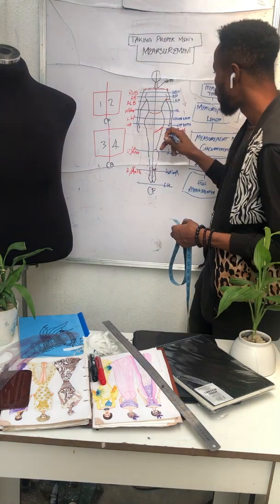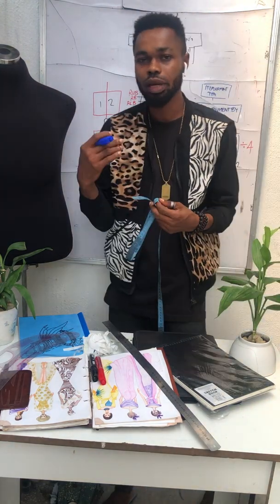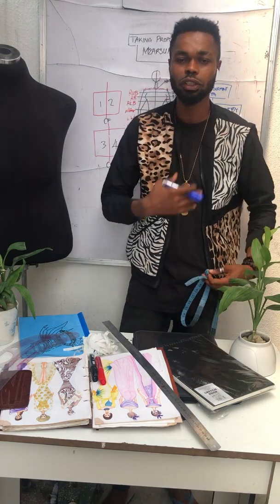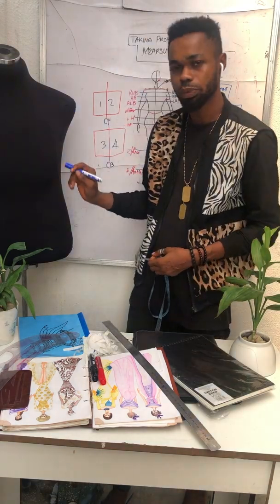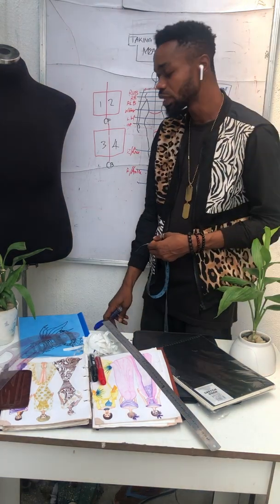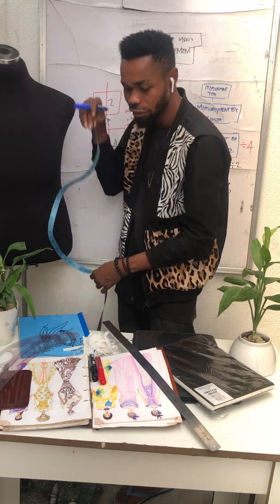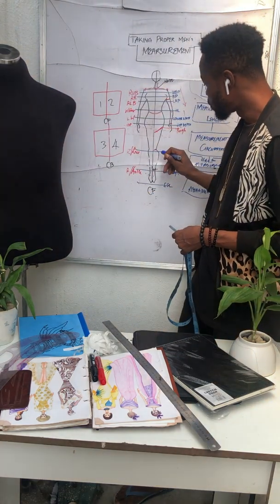So we have our lower waist point, then we have our hip depth. Your hip depth is the fullest part of your hip. From your nape to the fullest part of your hip is called your hip depth. That's the next measurement by length. And the next measurement by length is our knee length. Our knee length is from your nape to where your knee flexes. So that becomes your knee length.